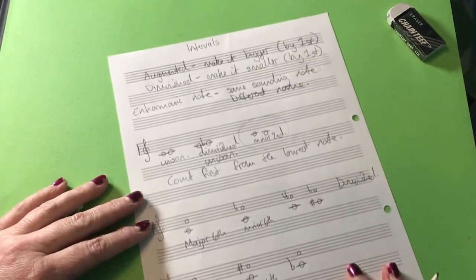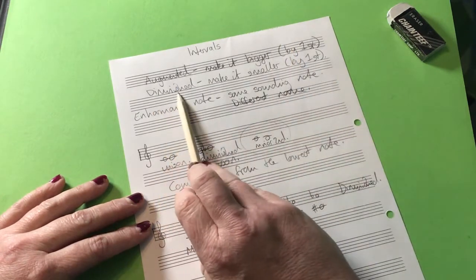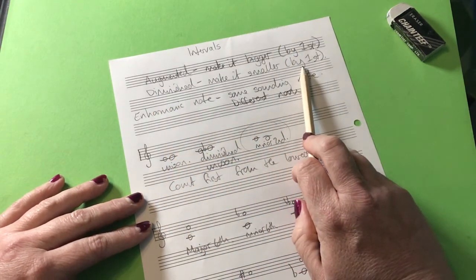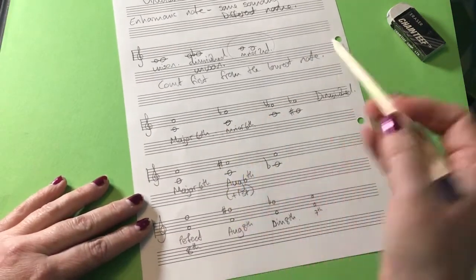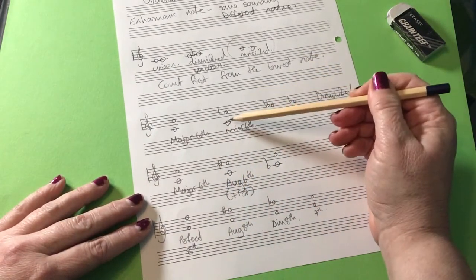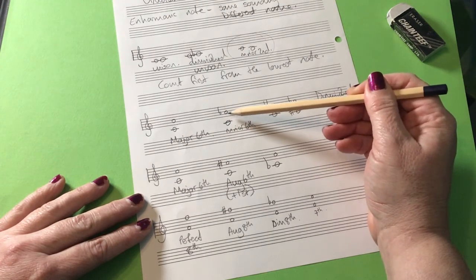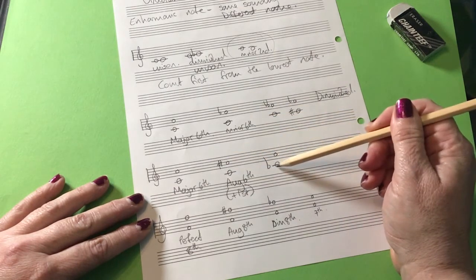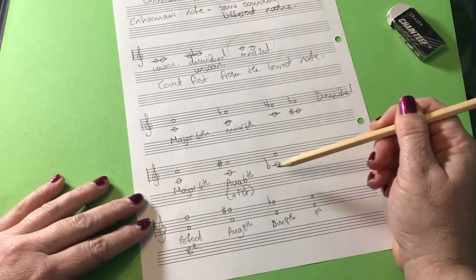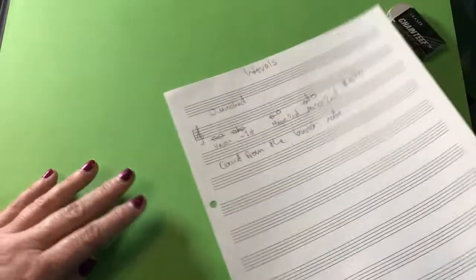So just to recap a bit of that, if you augment something, you're making it bigger by one semitone. If you're diminishing something, you're making it smaller by a semitone. Be super careful to count first. Diminished intervals will either have a sharp at the bottom and a flat at the top, bringing them closer together. And augmented intervals will have a flat at the bottom or a sharp on top, making them move away from each other.